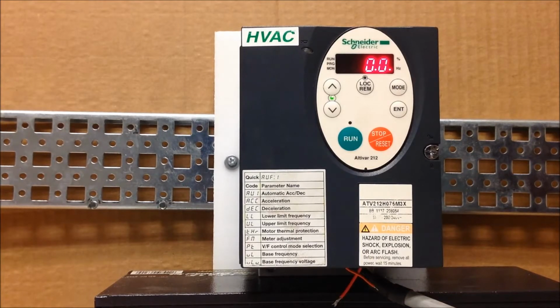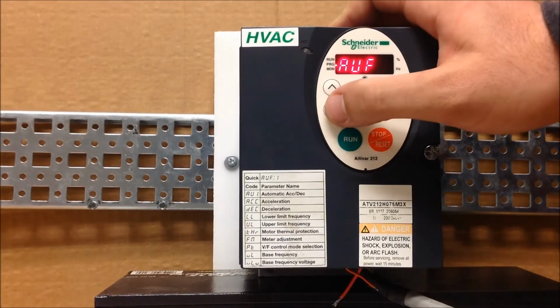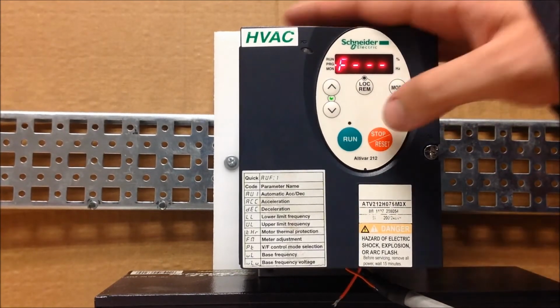To do this, you'll have to go into your extended menu, which is labeled as F---. So to get there, from your main screen, you press mode. Once you see AUF, you arrow down to F, as in Frank, ---. You press enter here.